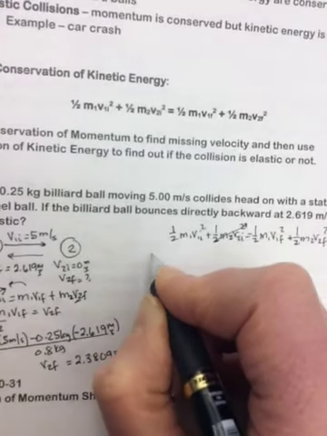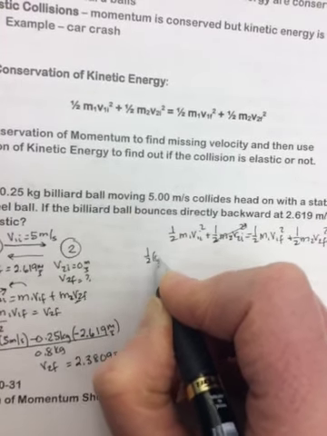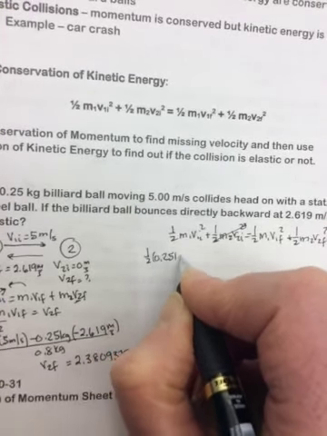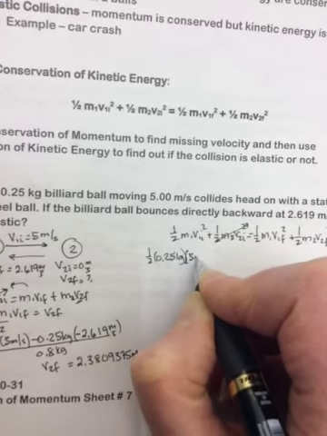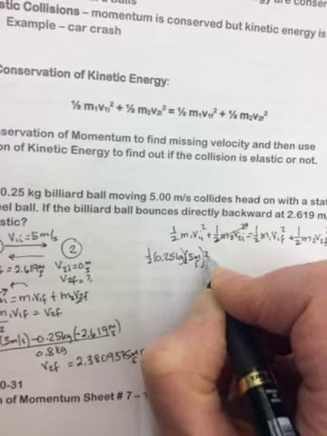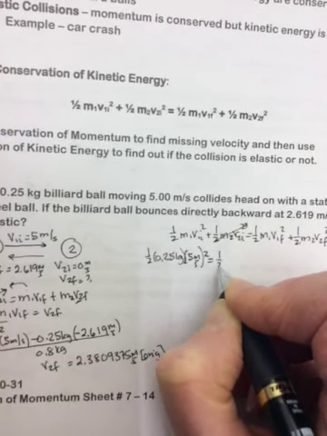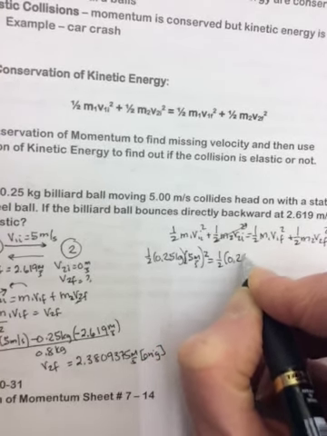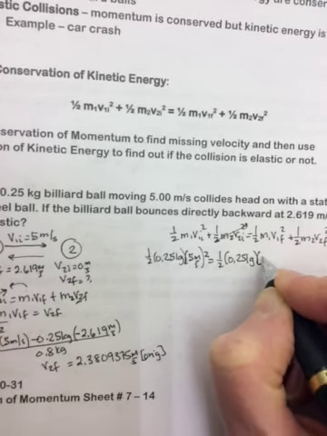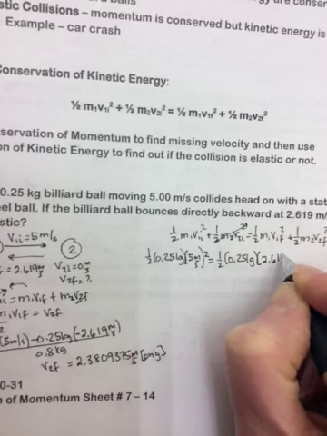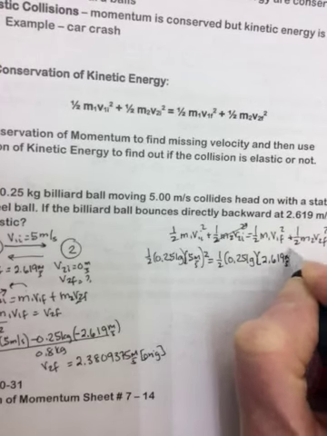Again, this goes to 0. So 1/2 0.25 kilograms, and the initial velocity was 5 meters per second, squared, is equal to 1/2 0.25 kilograms, final velocity 2.619 meters per second squared.